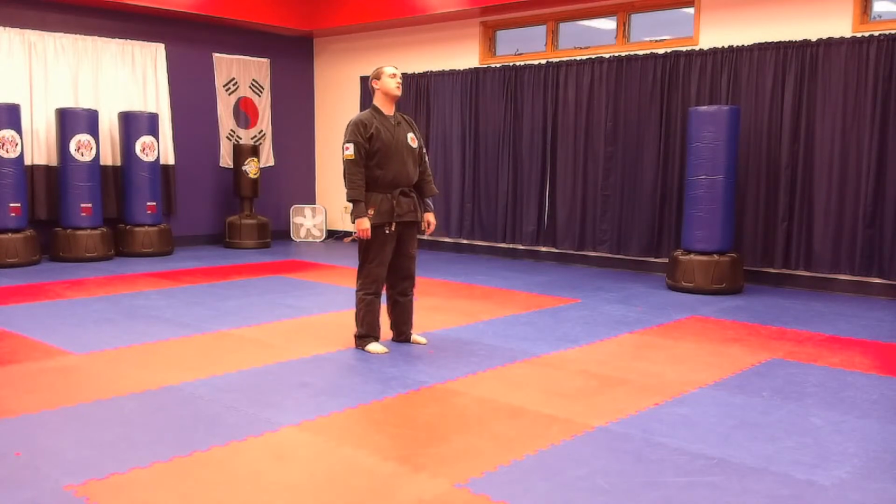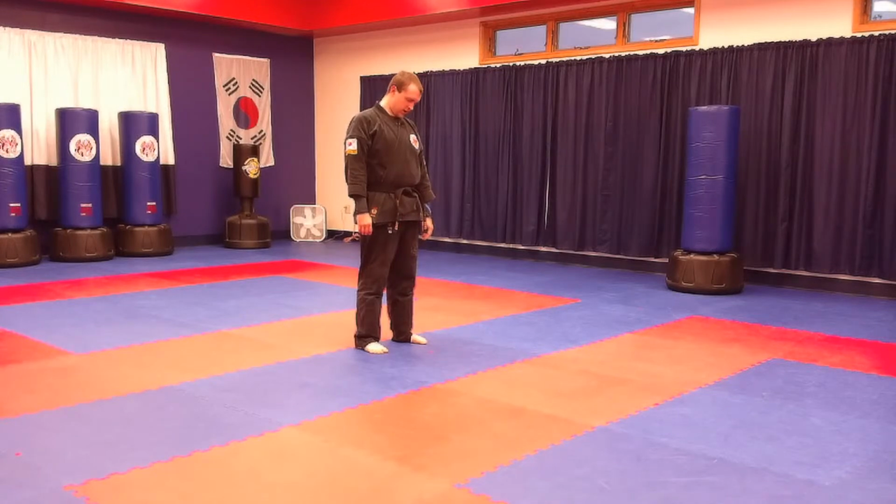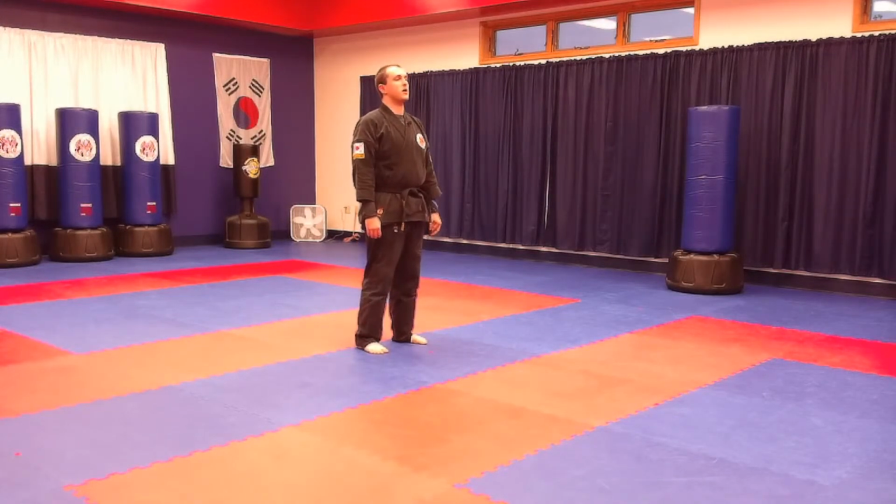Head to center, left ear to left shoulder. Now just roll your head into the center. Roll it back to your shoulder. Now roll it straight back to your left shoulder. So you're kind of making a halfway circle. Just do that on your own a couple times. All right, good. Bring your head back up to normal.